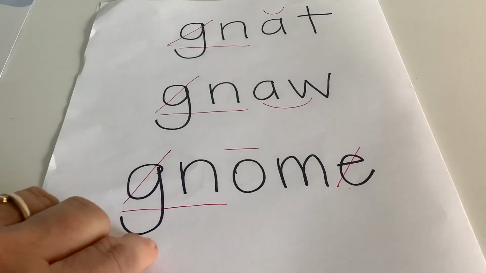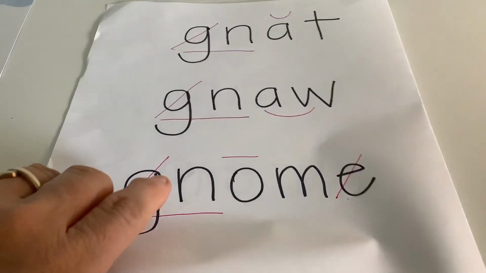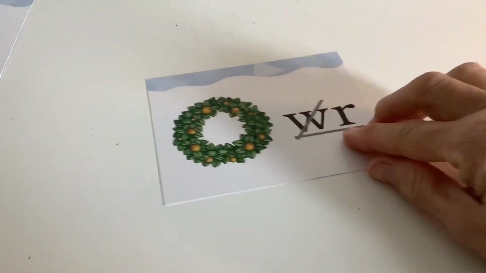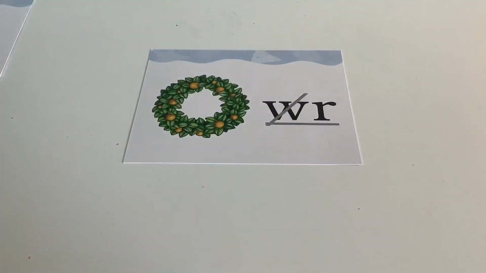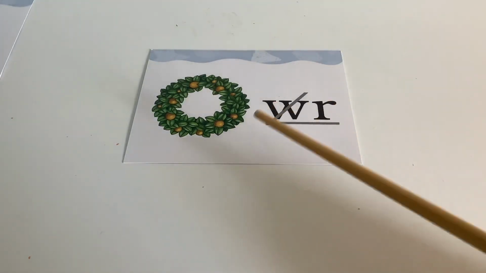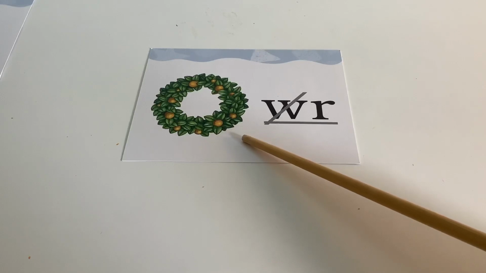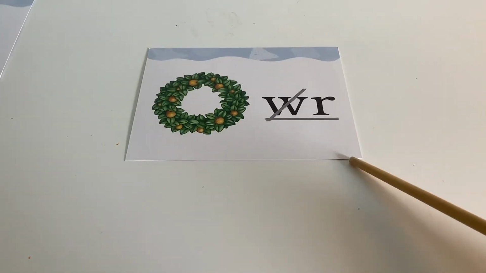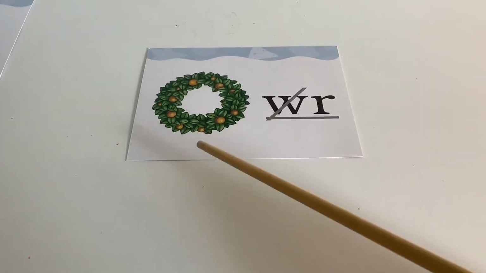Okay, our last ghost letter combination that we're going to look at is WR. We see this combination a lot. The picture that we're using to represent this is wreath. And as you can hear, all we hear is the R, wreath.